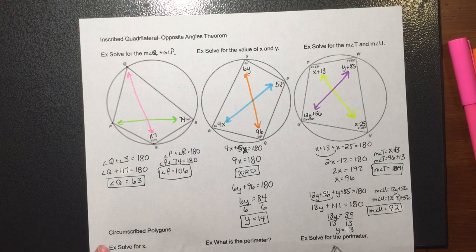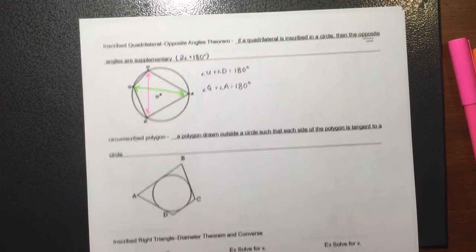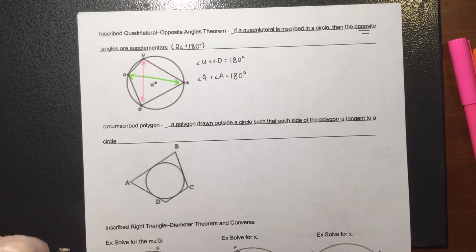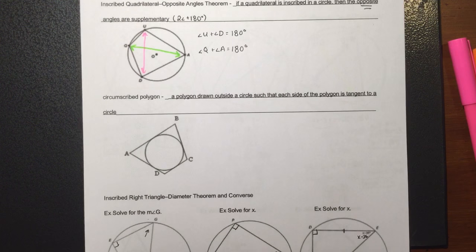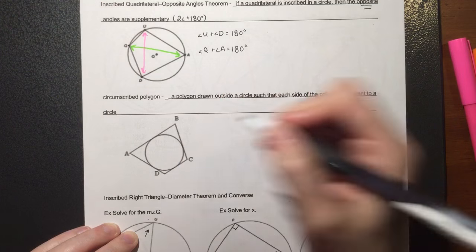So there's just some examples on how they're going to ask you to solve for angles in a quadrilateral given our inscribed quadrilateral opposite angle theorem. And the last thing that we have is a circumscribed polygon, which is basically a polygon that's drawn outside of the circle such that each side of the polygon is tangent to the circle.